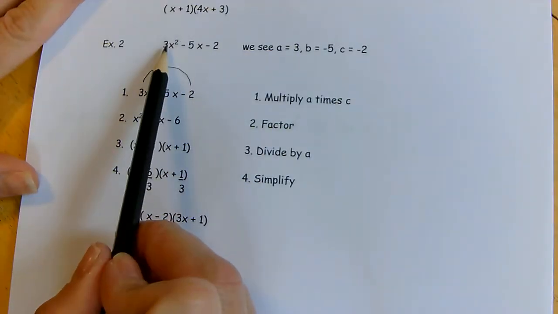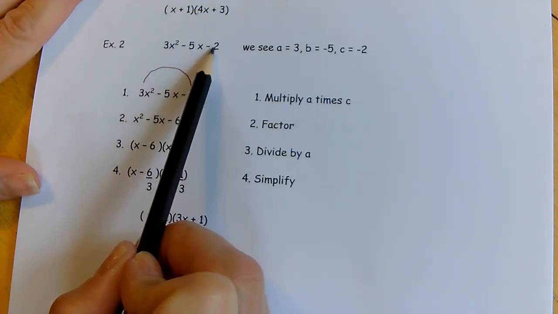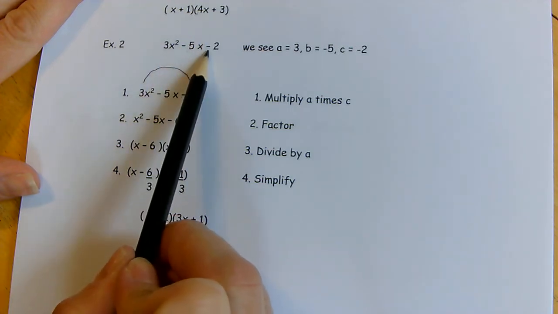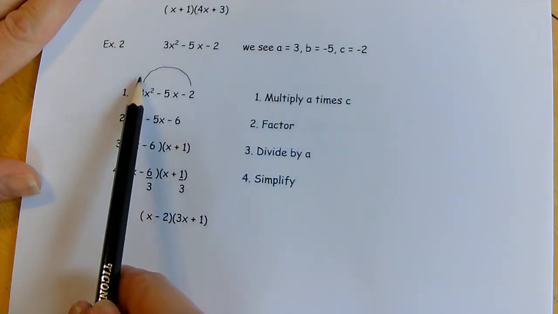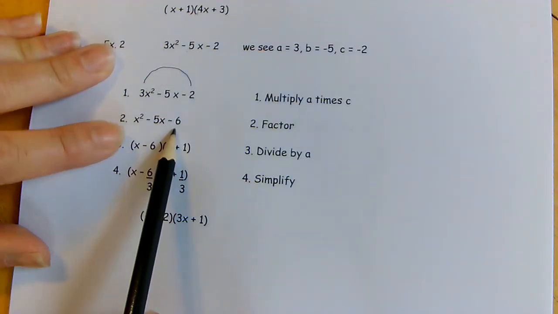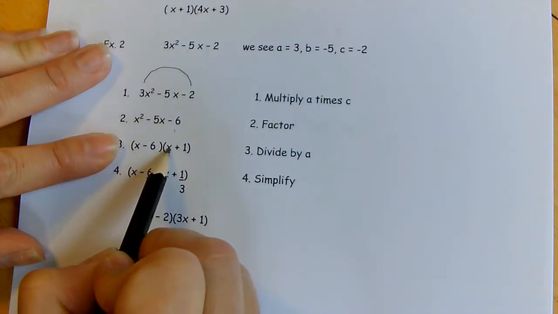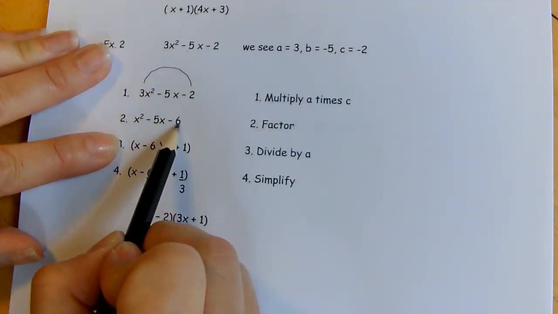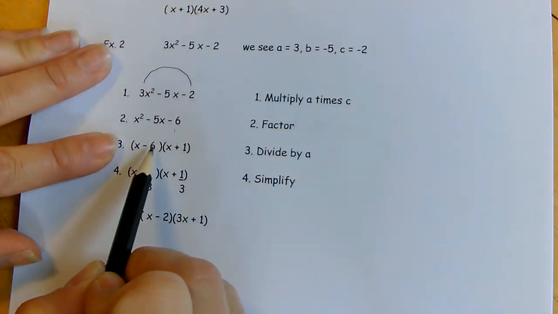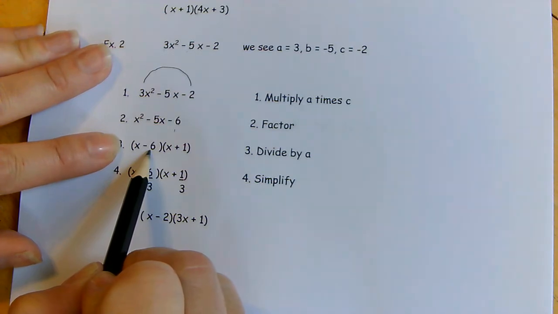All right, we're going to do it again. My leading coefficient's 3. It's not 1. I can't divide everything by 3. A is positive 3. B is negative 5. C is negative 2. Step 1. Multiply a times c. Get negative 6. Then I'm going to factor like normal. Parentheses. Break up my first term. Two numbers that multiply to 6 that subtract to negative 5. It's going to be 6 and 1. And the leftover is negative, so the 6 has to be negative.